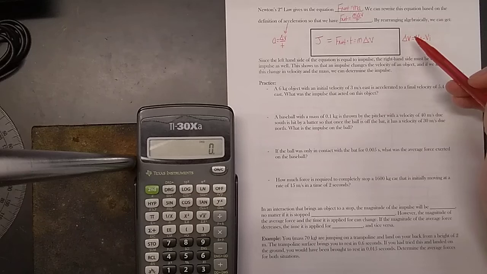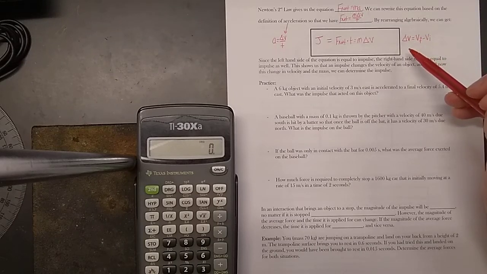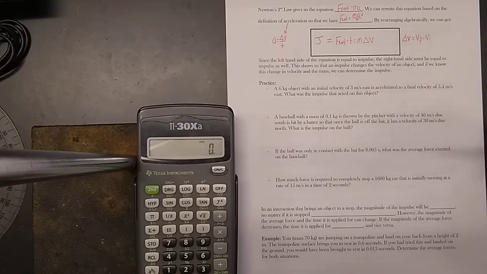If you had delta M, it would mean the final mass minus the initial mass. That's never going to happen in this class, but that's what it would mean. Delta, and then whatever's after it, always means change in that thing. Final minus initial. Always in that order, too.